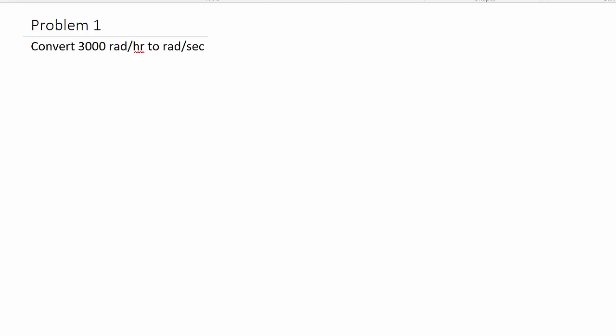Alright, so I've got three problems here. Usually some problems involved with trig involve changing units of measurement, but it'll work with anything, whatever units you have. You'll be able to use this process to do whatever units you have.